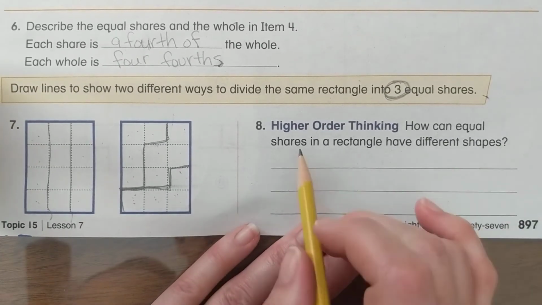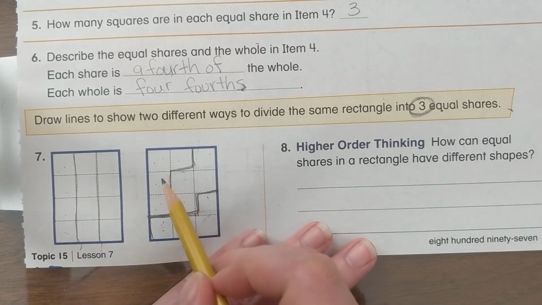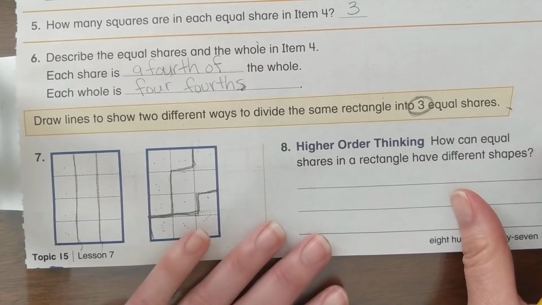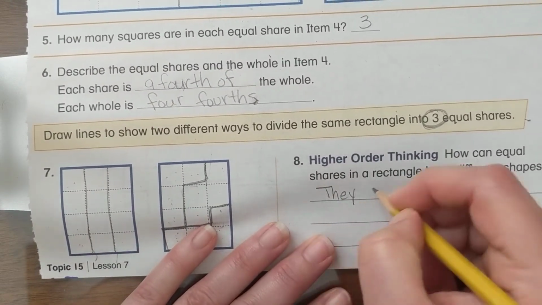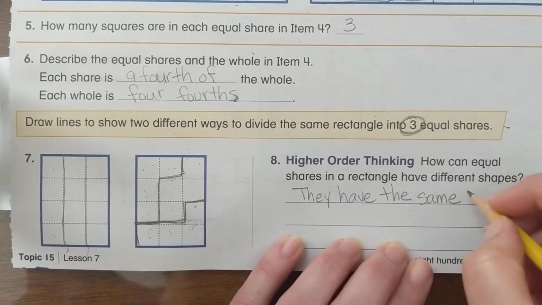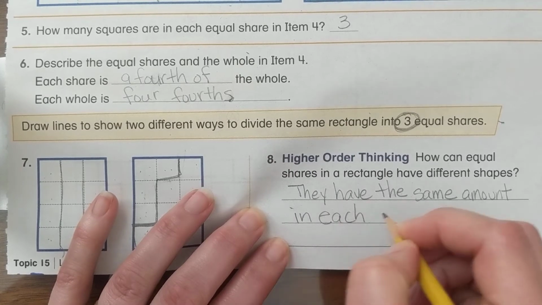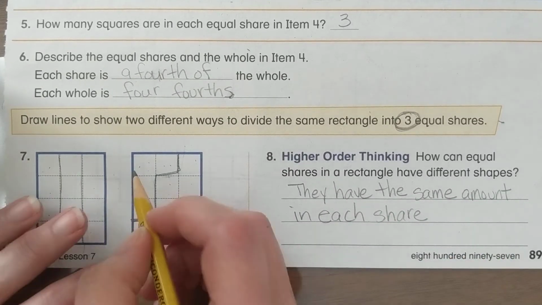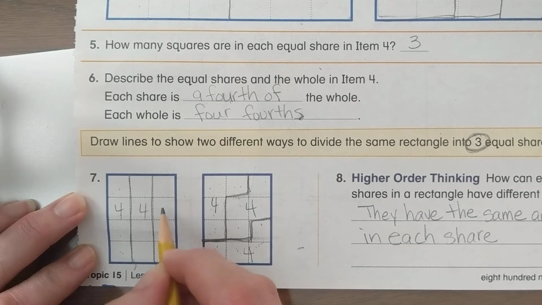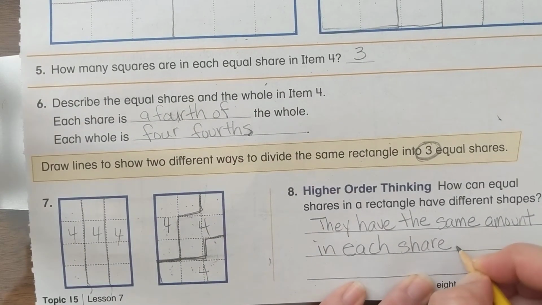Okay, so how can equal shares in a rectangle have different shapes? Even though they look different, how can they be equal? Because they have the same number of boxes inside of them. So they have the same amount in each share. Okay, this one had 4, this one had 4, and this one had 4. Just like these each had 4. Even though they have different shapes. Oh, I need a period at the end of my sentence there.